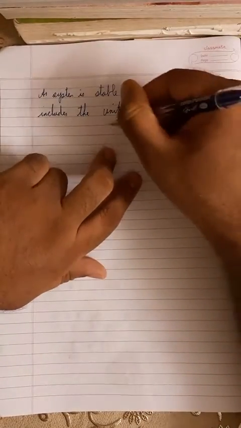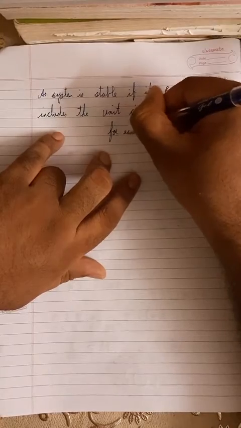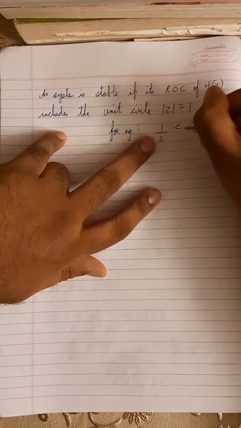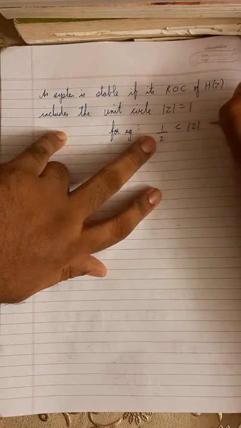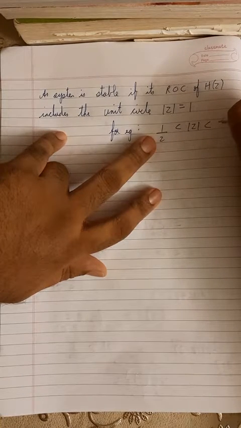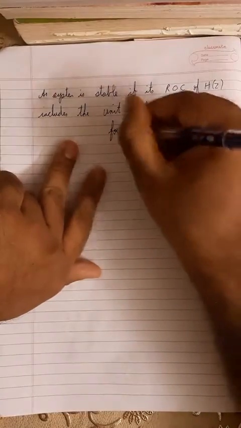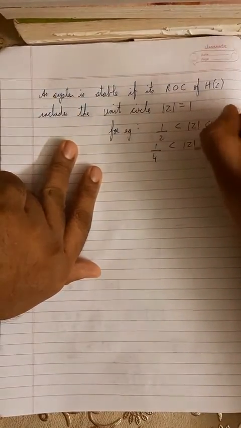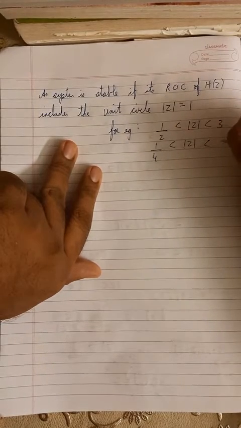For example, 1 by 2 less than magnitude of z less than 3, or 1 by 4 less than magnitude of z less than 3 by 2, right?